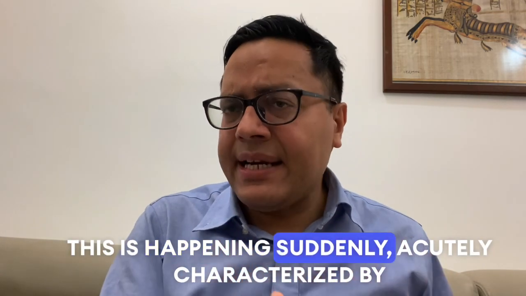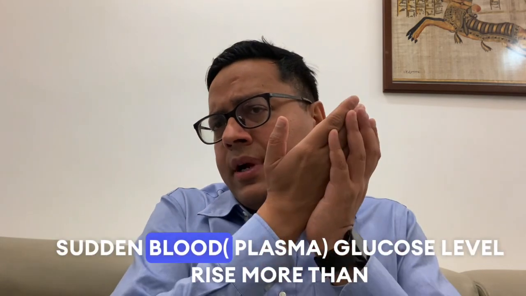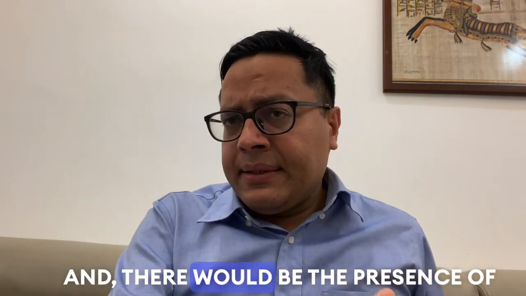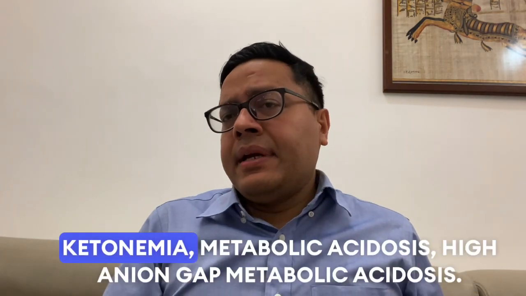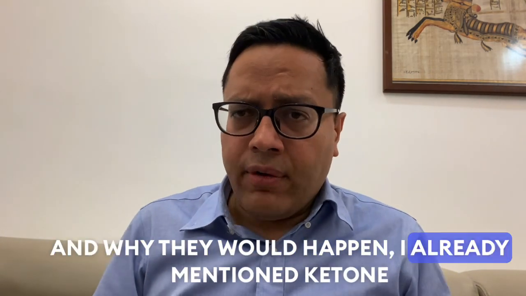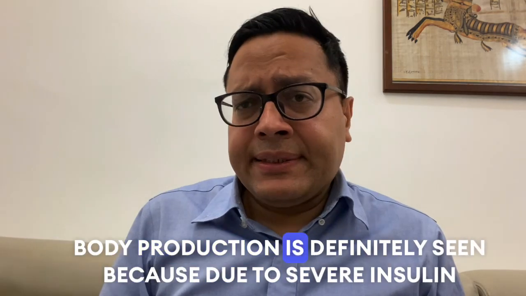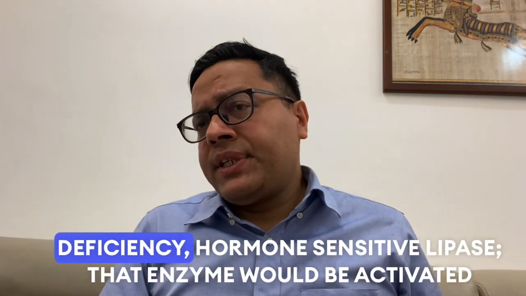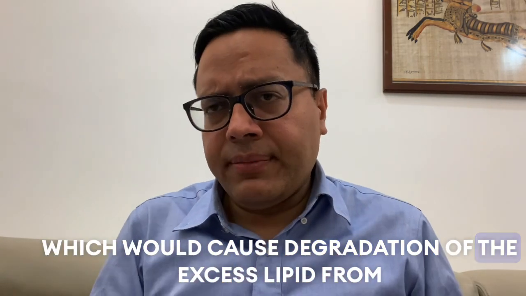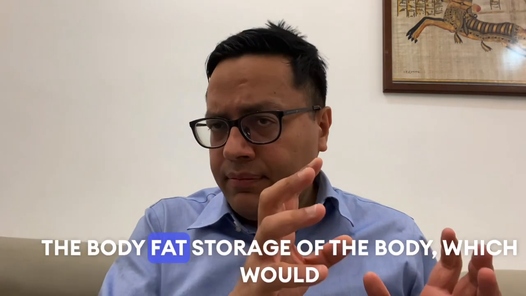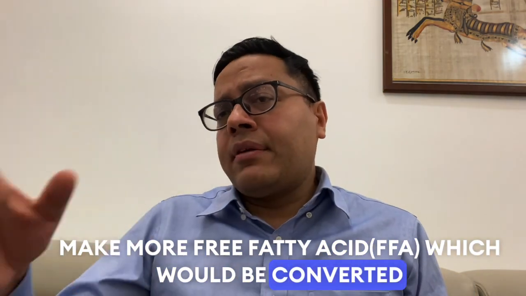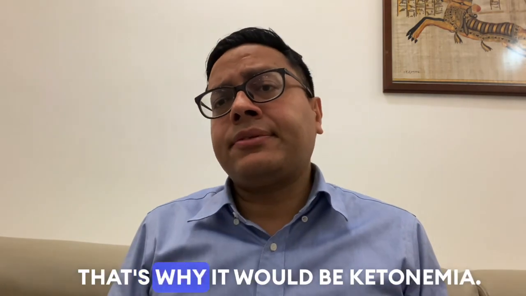This happens suddenly, acutely, characterized by a sudden blood glucose rise, typically more than 250 mg per dl. And there would be the presence of ketonemia and metabolic acidosis, high anion gap metabolic acidosis. And why they would happen, I already mentioned. Ketone body production is due to severe insulin deficiency. Hormone sensitive lipase, that enzyme, would be activated, which would cause degradation of the excess lipid from the body's fat storage, which would make more free fatty acids, which would be converted in the liver into excess ketone bodies. That's why there would be ketonemia.